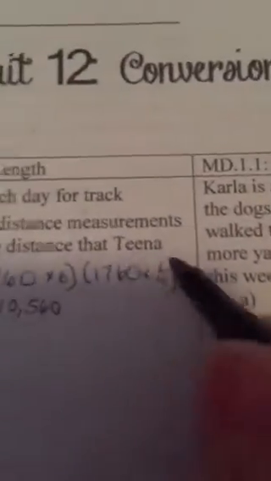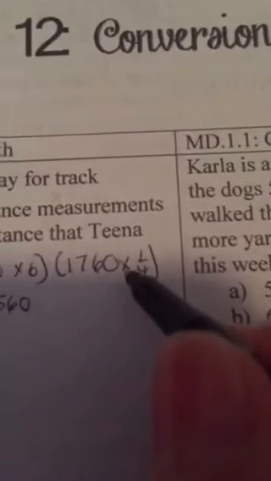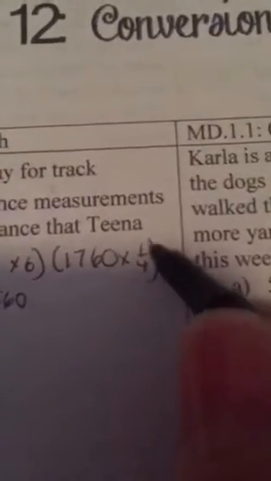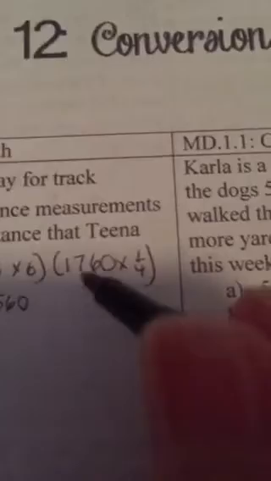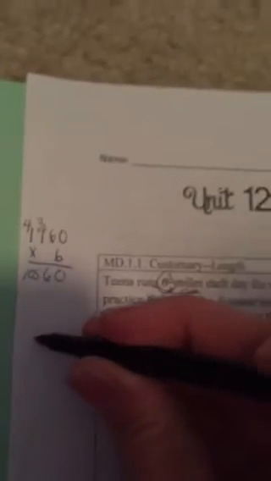I'm going to move on to my 1/4. So to find 1/4 of a number, I want you to think about your reciprocal. So I can actually change this to division, and the reciprocal of 1/4 is 4 whole. So I'm going to do 1,760 divided by 4 whole. Again, I'm going to go to the side so that I have room to work it out.